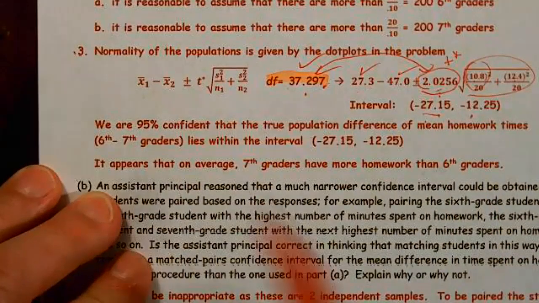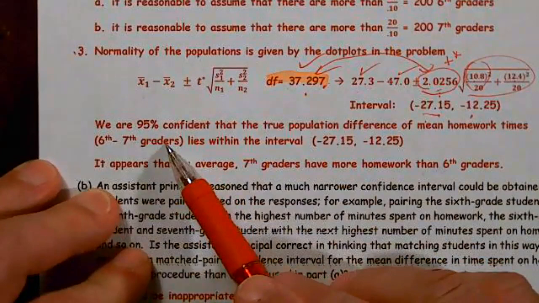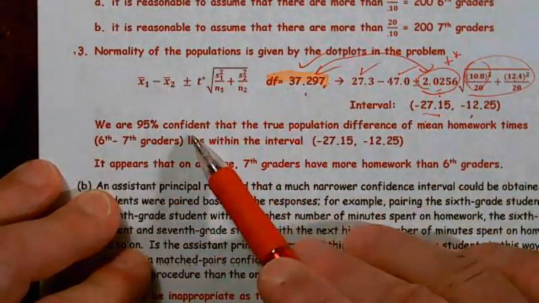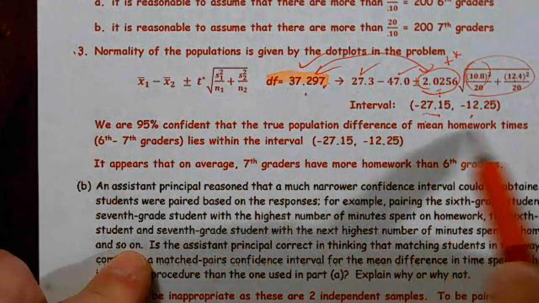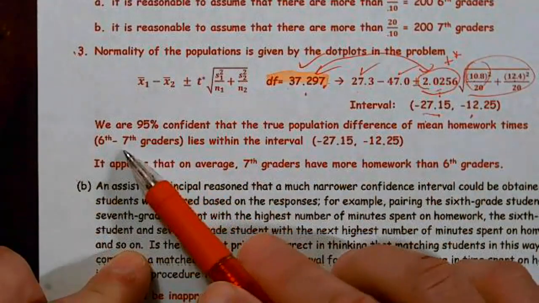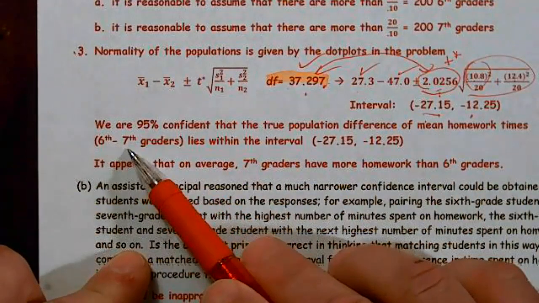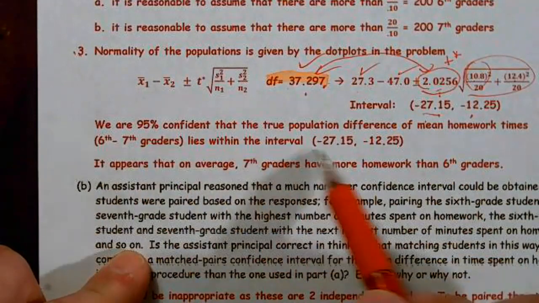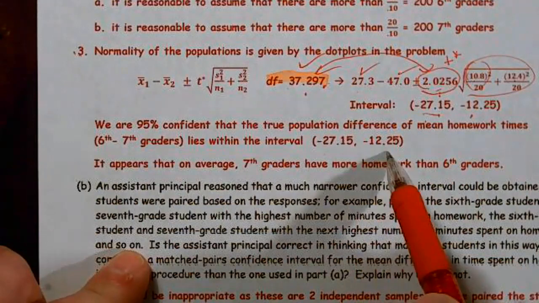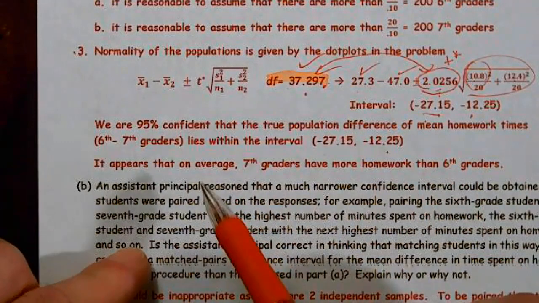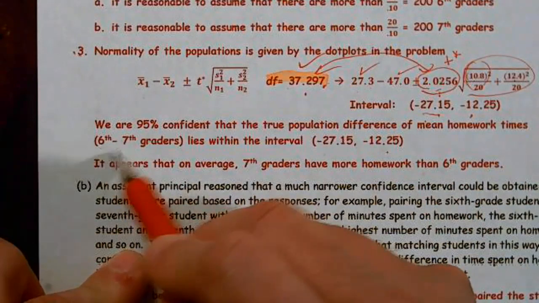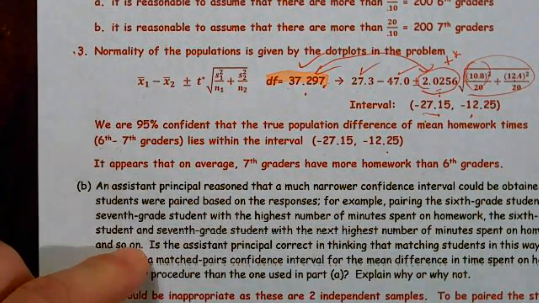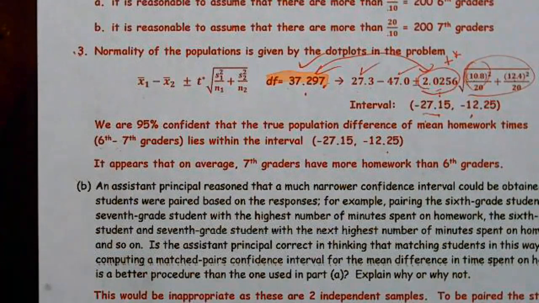All right, so our conclusion, we always have to have this, it's not optional. We are 95% confident that the true population difference of mean homework times between 6th and 7th graders, or 6th minus 7th graders, lies within the interval negative 27.15 and negative 12.25. If you had done 7th graders minus 6th graders, this order would have needed to switch to 7th graders minus 6th graders. Always include the order you did.